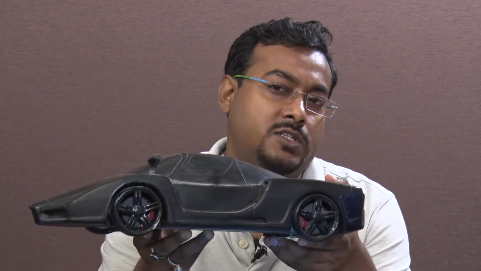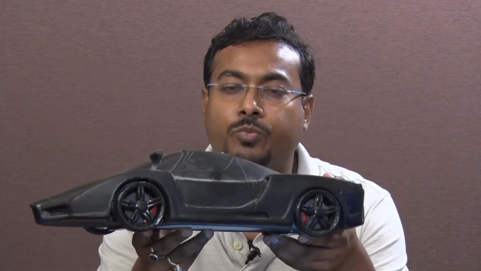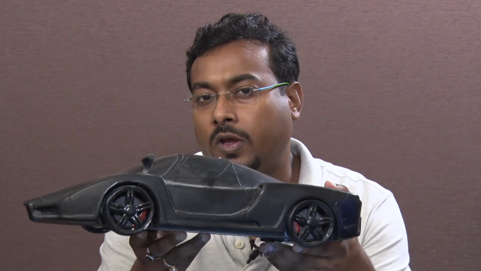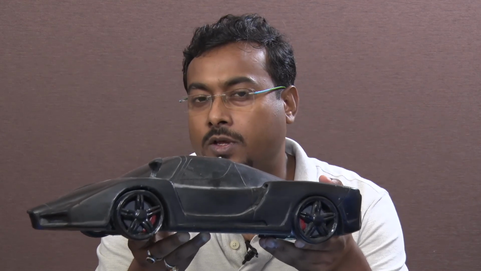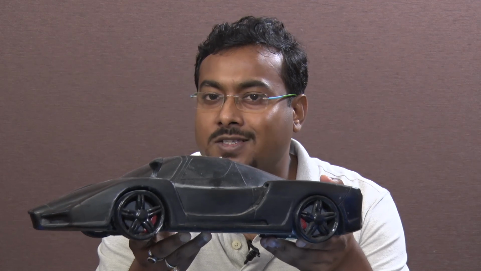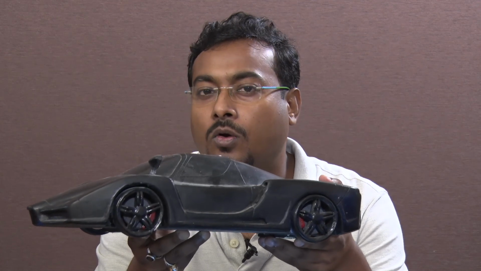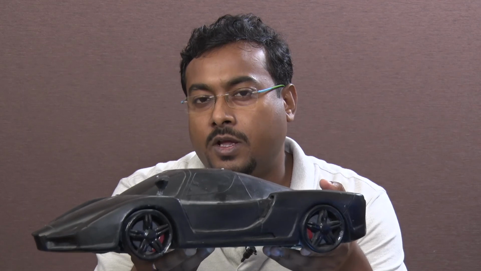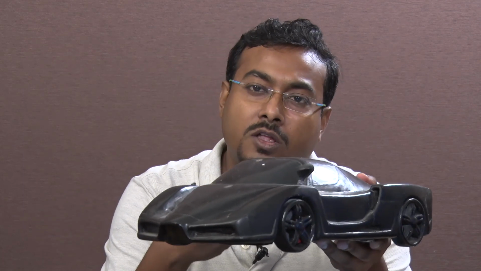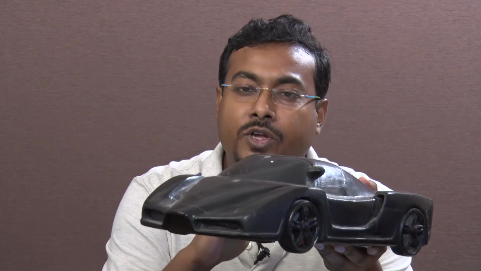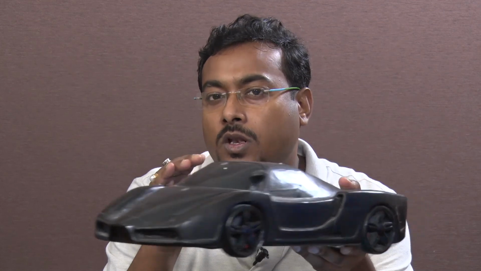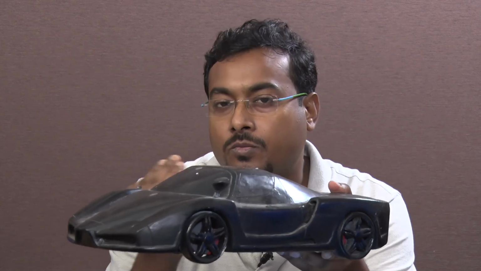First you get the desired shape, and on top of this you give a layer of tissue paper with Fevicol, and then on top of it you apply acrylic putty, which will give you a good thickness and also protect your thermocol from paint, because when you apply paint on thermocol, it will burn. So one layer of tissue paper and Fevicol will protect your thermocol from paint.